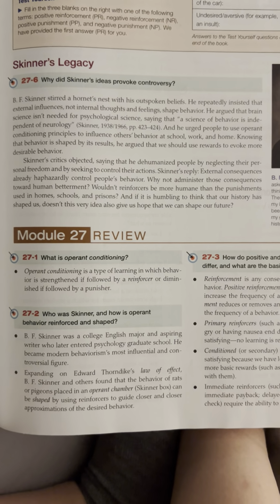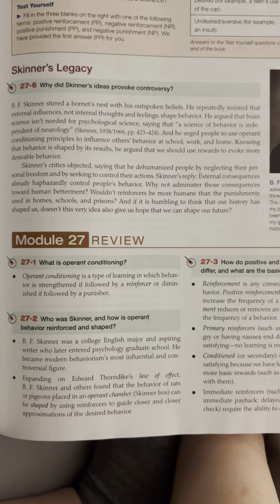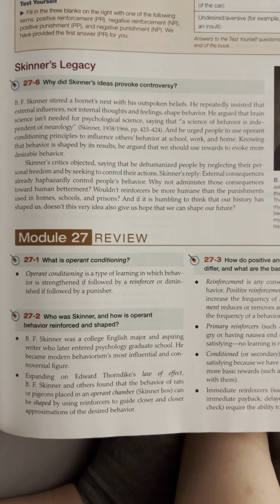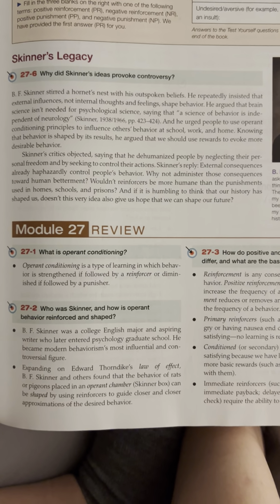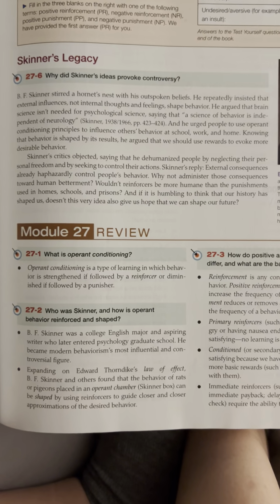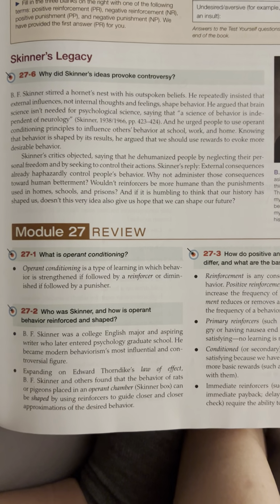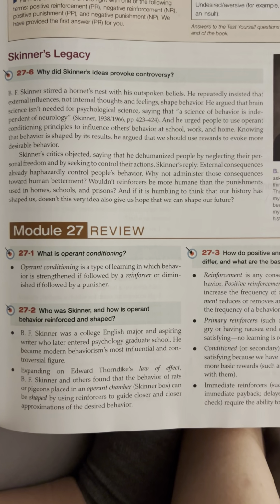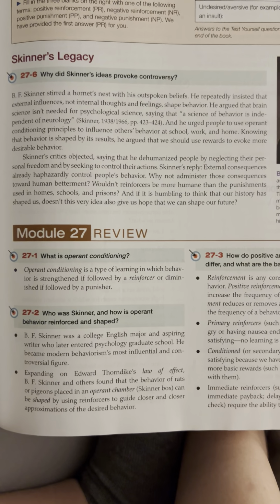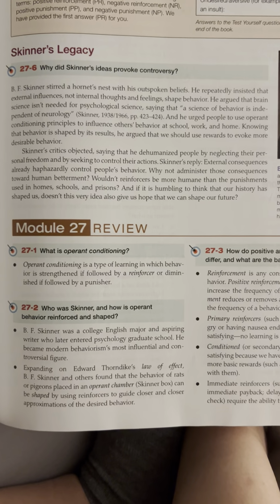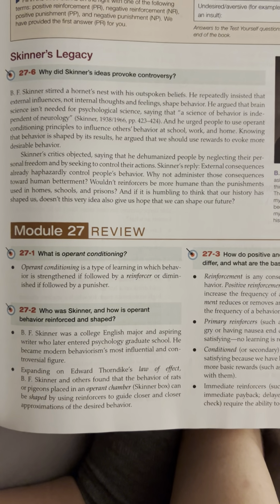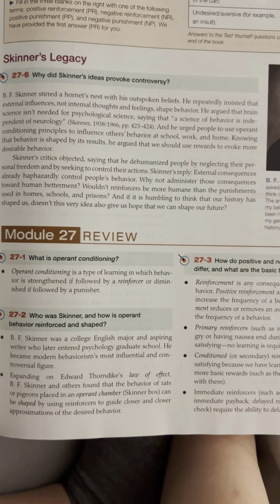Skinner's critics objected, saying that he dehumanized people by neglecting their personal freedom and by seeking to control their actions. Skinner's reply: external consequences already haphazardly control people's behavior. Why not administer those consequences towards human betterment? Wouldn't reinforcers be more humane than the punishments used in homes, schools, and prisons? And if it is humbling to think that our history has shaped us, doesn't this very idea also give us hope that we can shape our future?